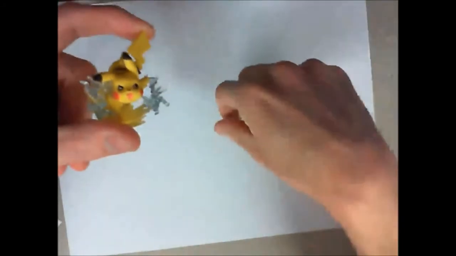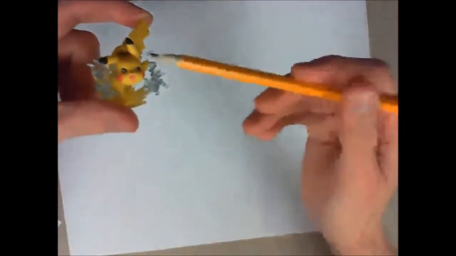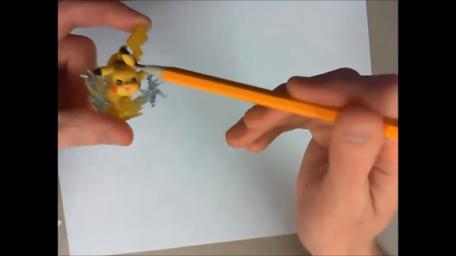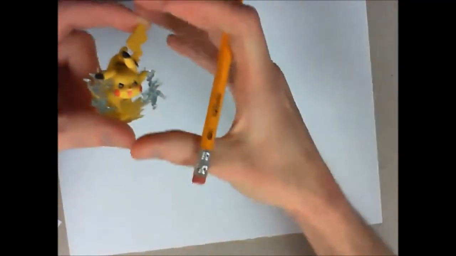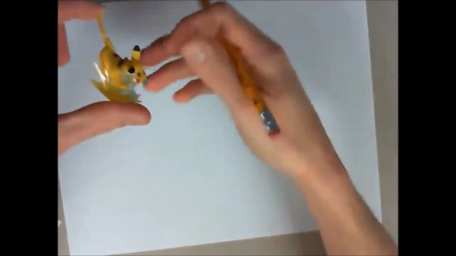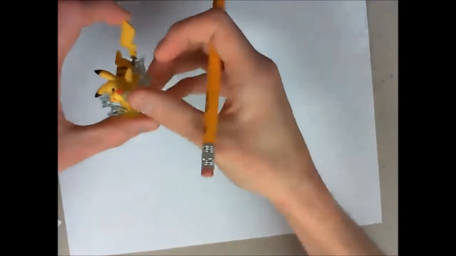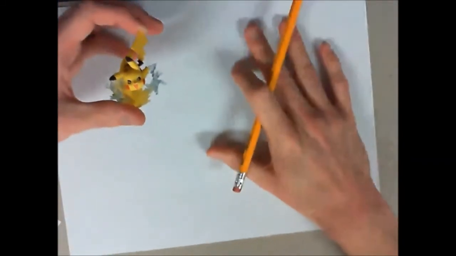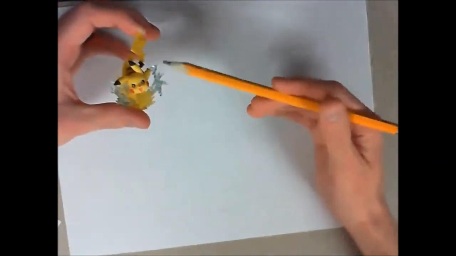So how do you start this off? Well, you start off by looking at the shape, and you break this down into the most basic shapes that you can. This figure is rather small, as you can see, and I'm going to draw it as big as I can on this paper. It's going to make it a whole lot easier if you draw it bigger than if you draw it smaller.